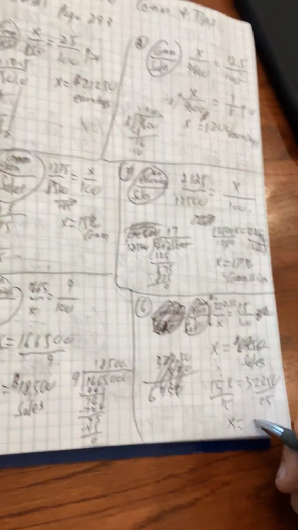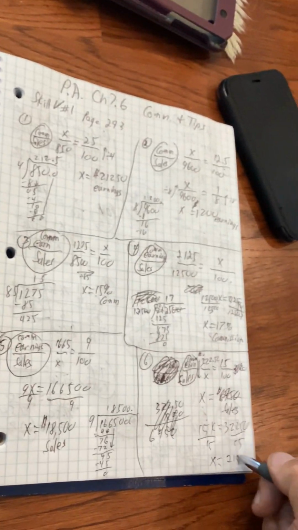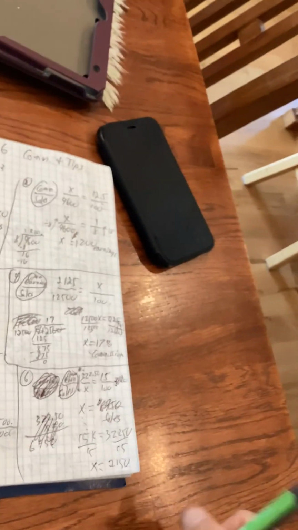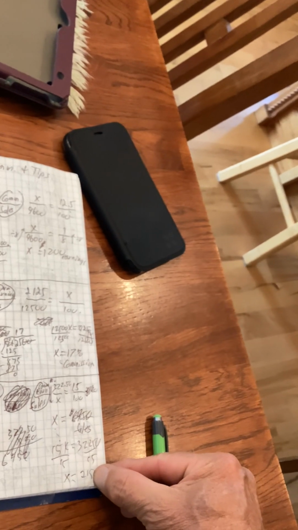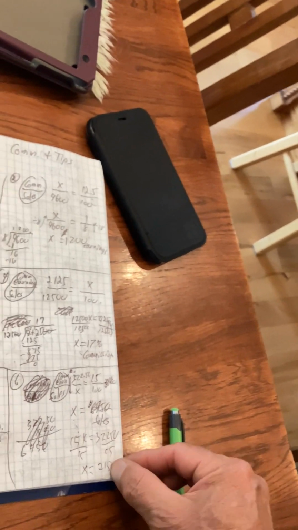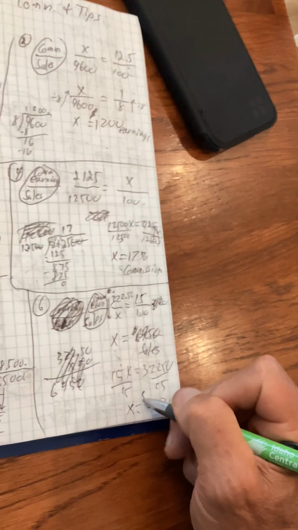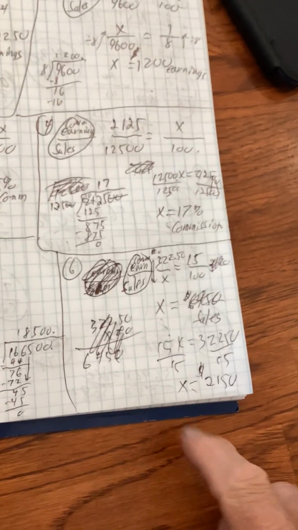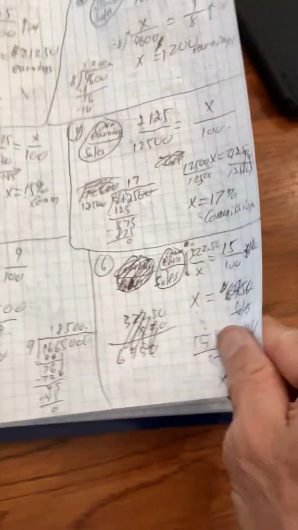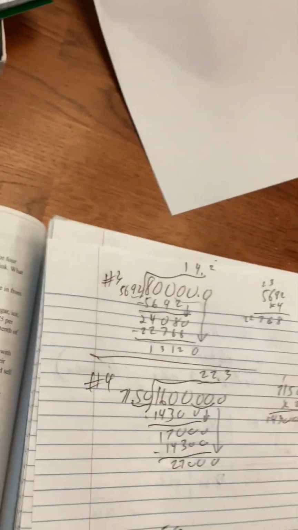So your sales must have been $2,150. 10% would be that, and 5% would be half of that. So yeah, that makes sense. So your sale was $2,150. So glad I caught my mistake. Kind of hard. Sorry about that.